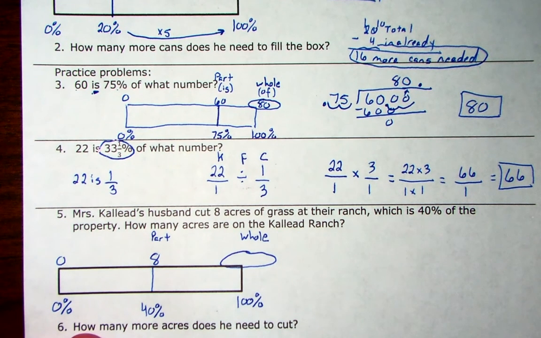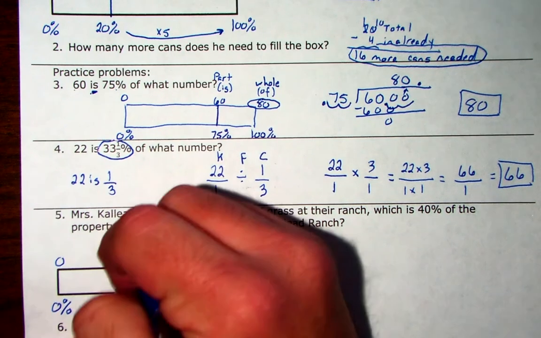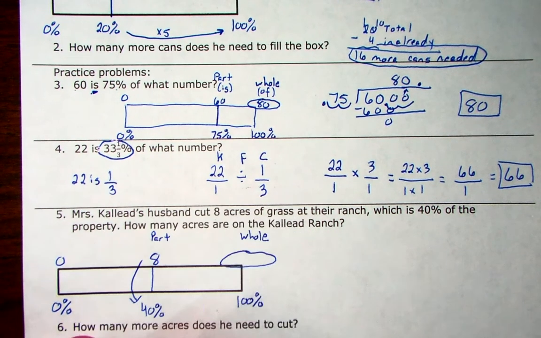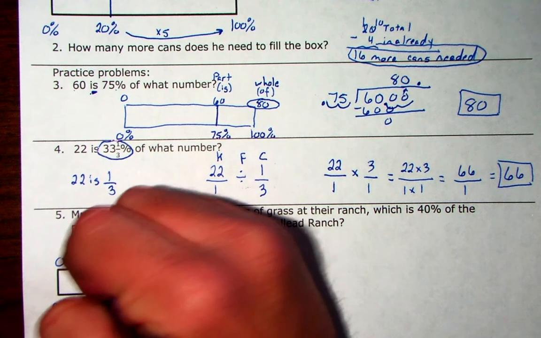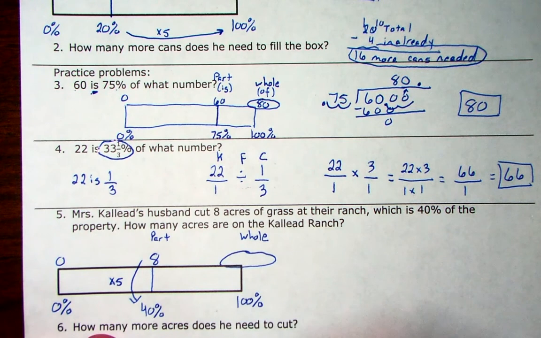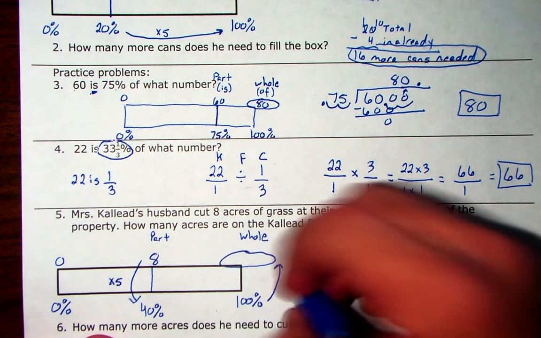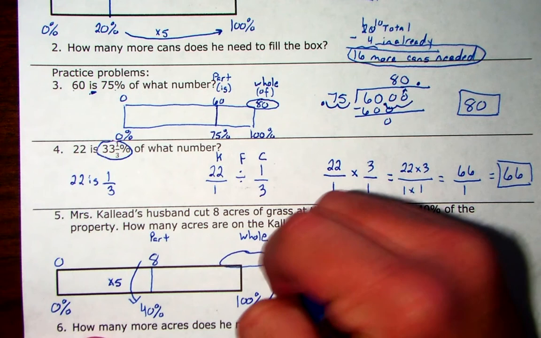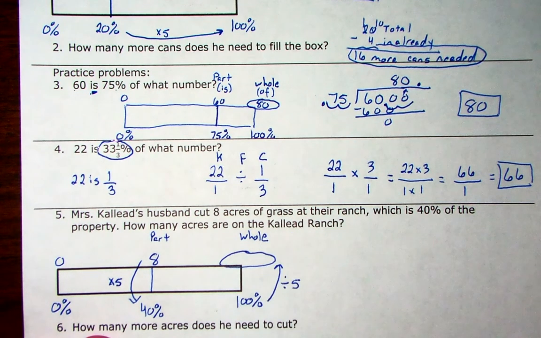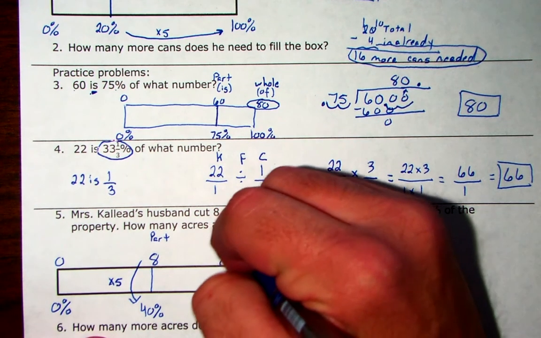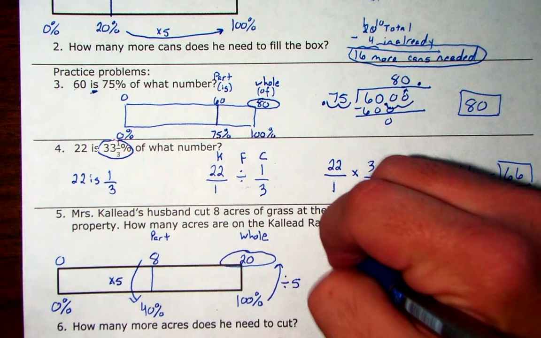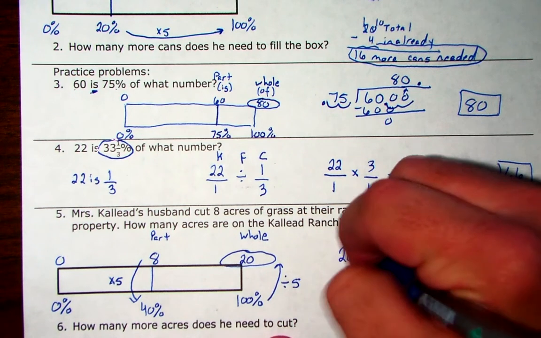Well, look at this. I have a nice scale factor. To get from 8 to 40, you have to multiply by 5. Well, look at my arrow. It goes in the opposite direction. So instead of multiplying, divide by 5. So 100 divided by 5 is 20. So they have 20 acres.